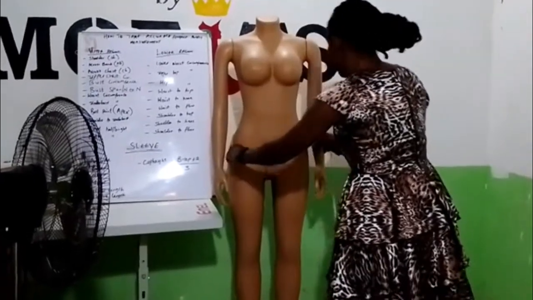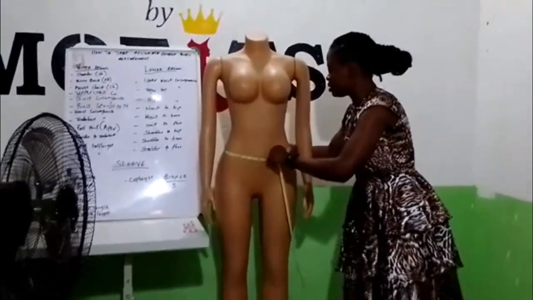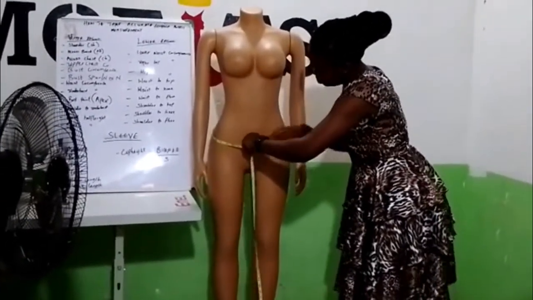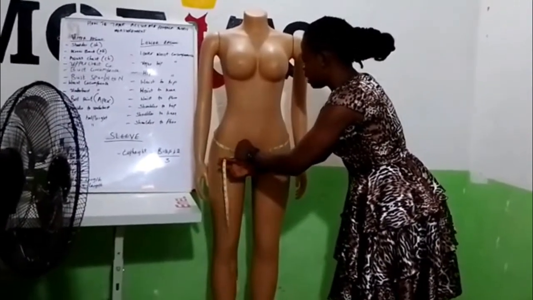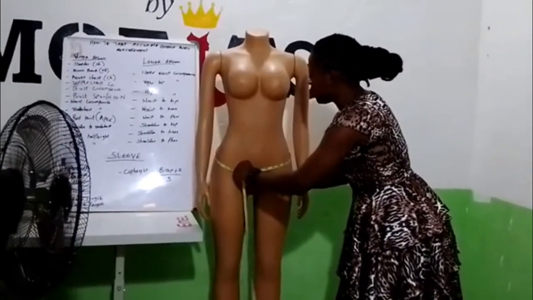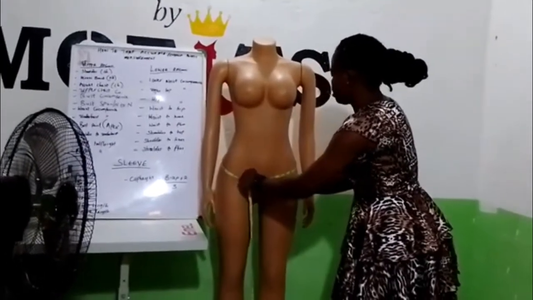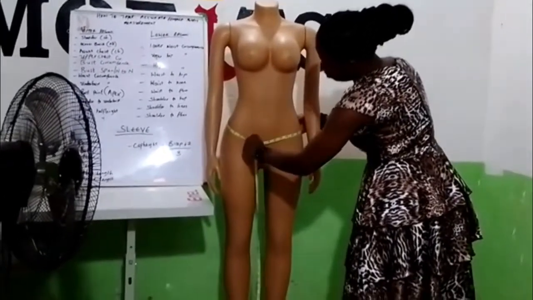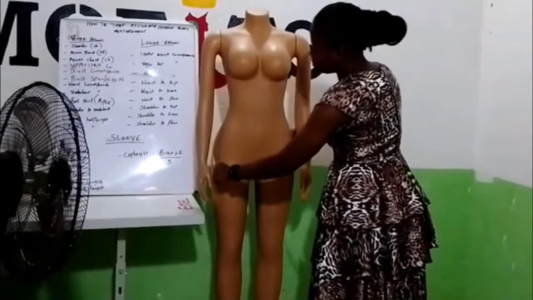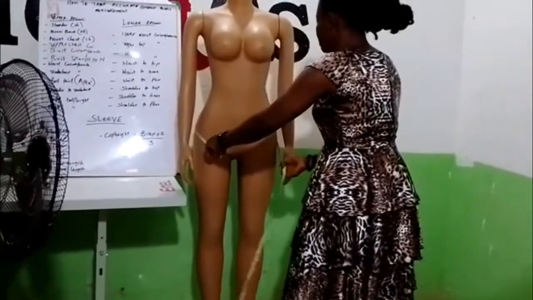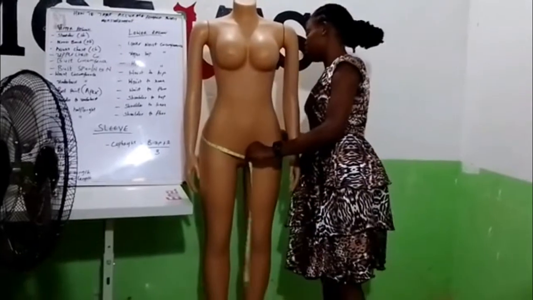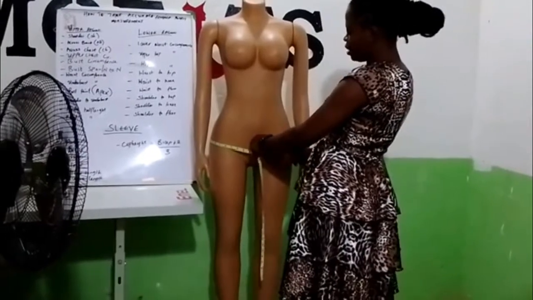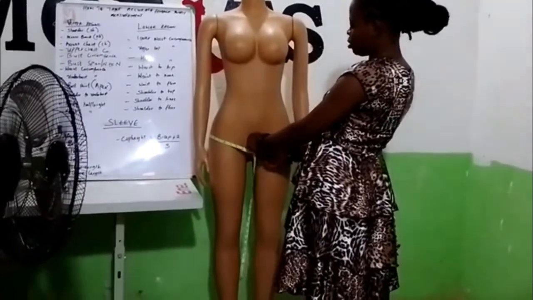Then the next one is upper hip. Upper hip is the upper part of the hip, not the fullest part. Alright, because there are some styles that will need your upper hip measurement, some styles like cut corsets and all of that. So you measure like so, the upper hip, and then your main hip circumference, which is the fullest part of the hip. This is how you measure it. You should be able to identify it. The fullest part of the hip, you measure it.